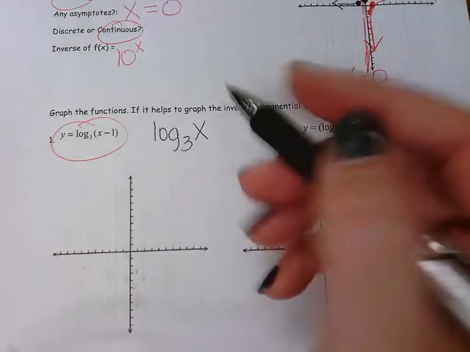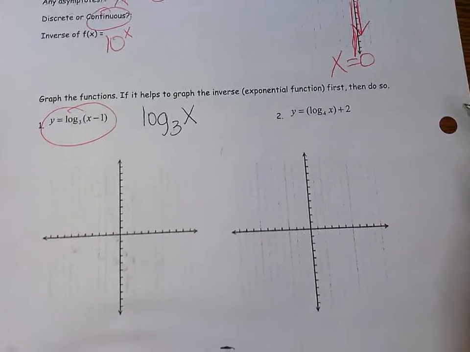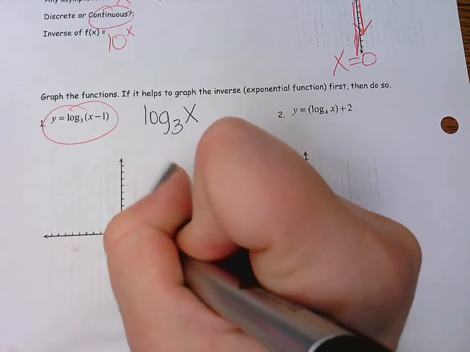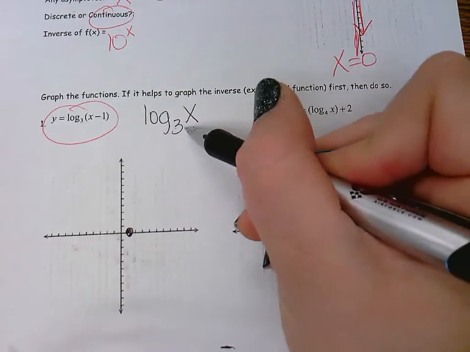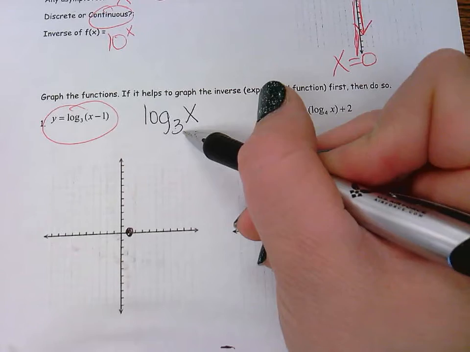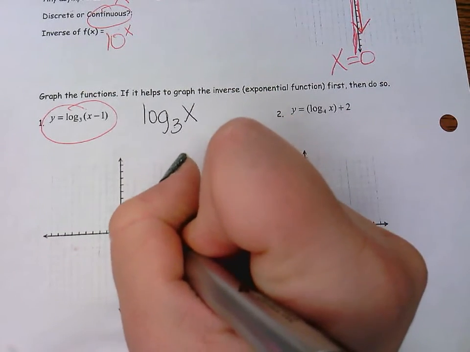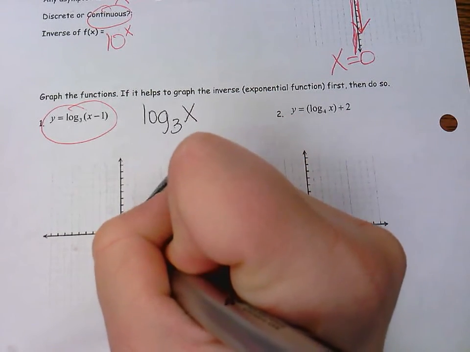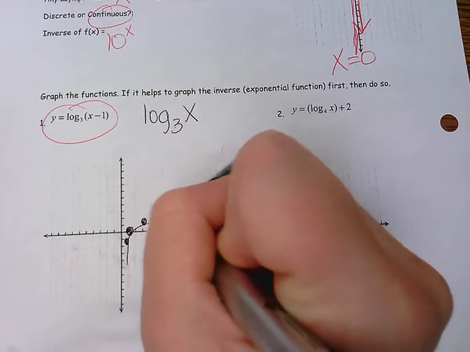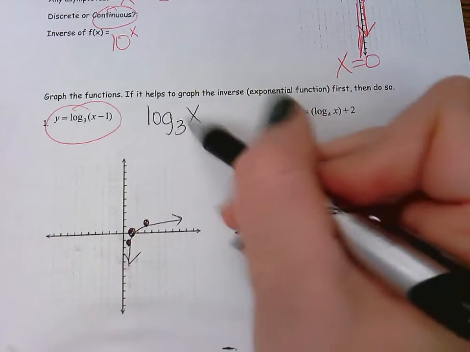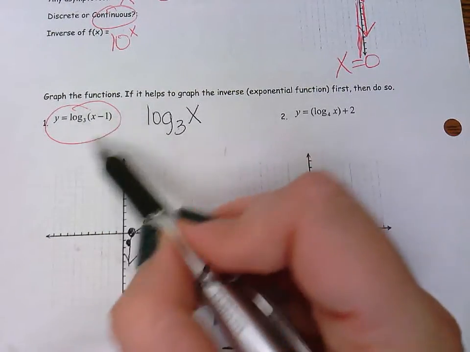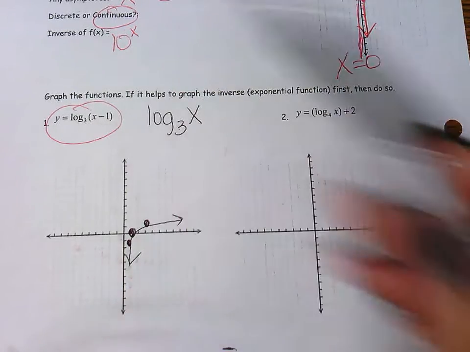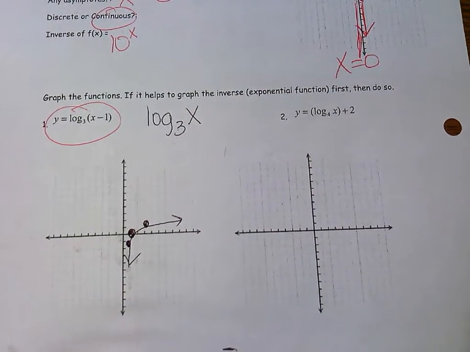Log base 3, what are my 3 key points? 1, 0 still. And then if the base is 3, wouldn't it be 3, 1? And then 1/3 is down here. So this black graph is the parent graph. What does this red circled function tell me to do? What's the transformation? Up, down, left, or right?